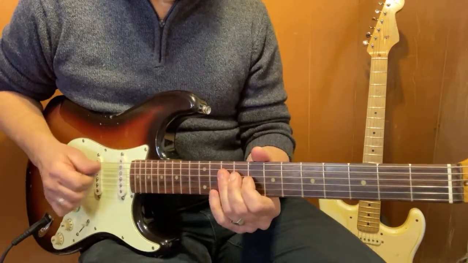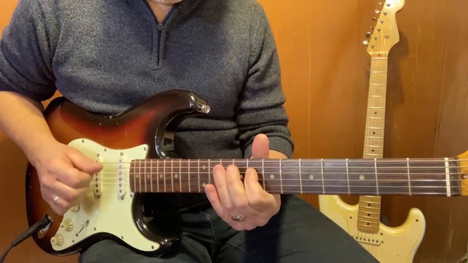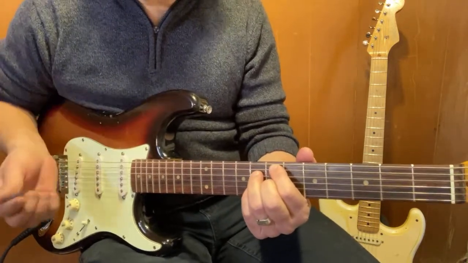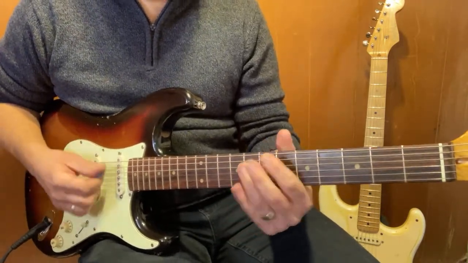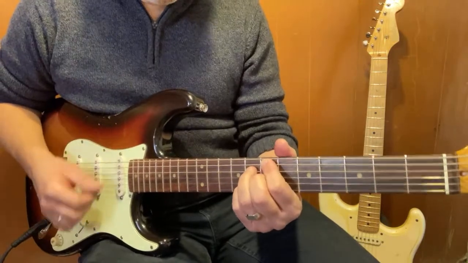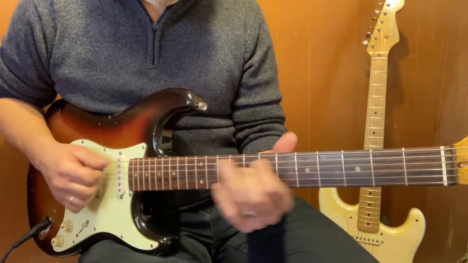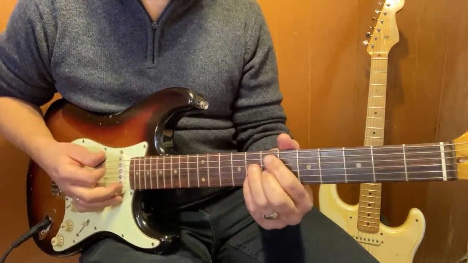F. C pentatonic scale all the time, pentatonic scale. And someone asking me about melodic minor. That's melodic minor.